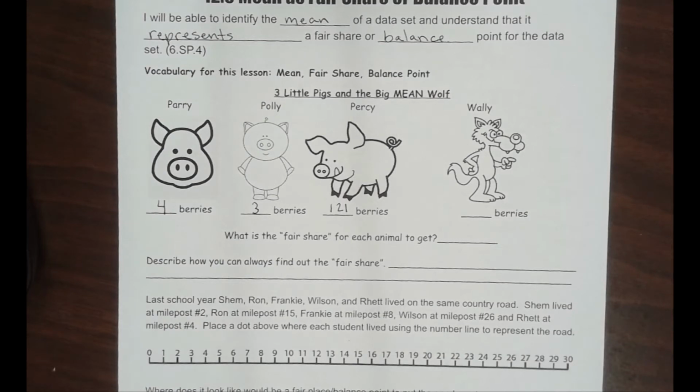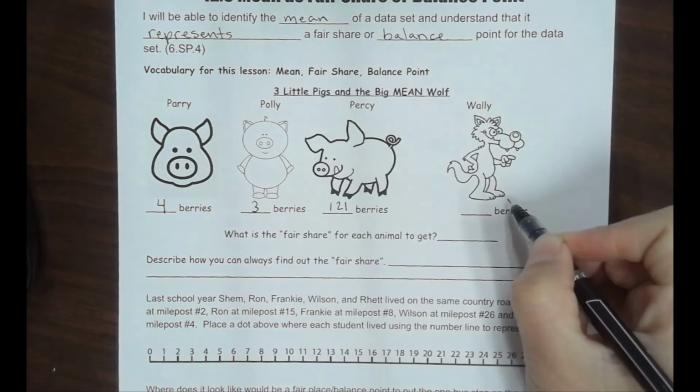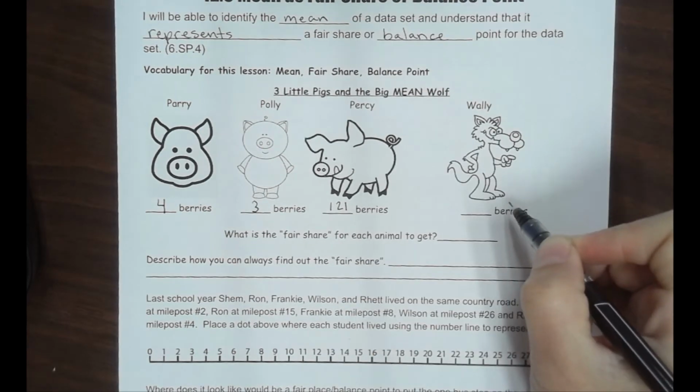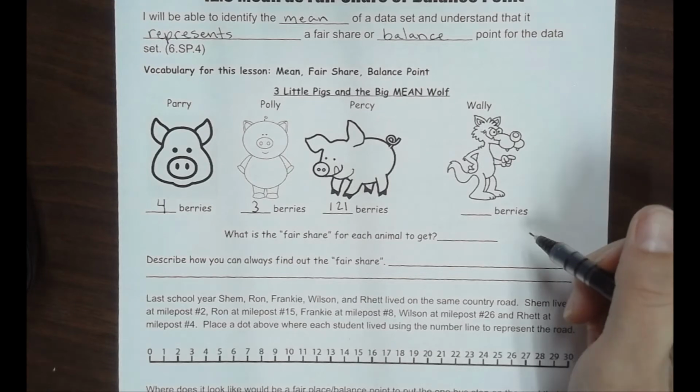He goes over to them. What are you guys doing? It's going to be dinner soon. Huh? Oh, this place just looks so comfortable, so I just lay down and take a nap. You guys, come on, we need to get prepared for dinner, says Percy. Well, all of a sudden, Wally, the big mean wolf, jumps out. Give me all your berries, he says. The 3 little pigs are so scared that they just pile them all together and say, here you go, here you go.